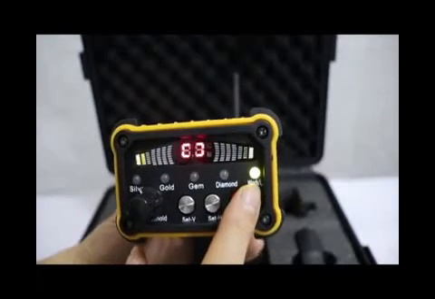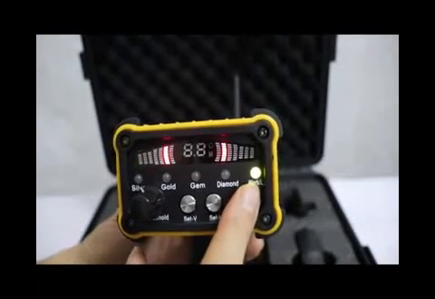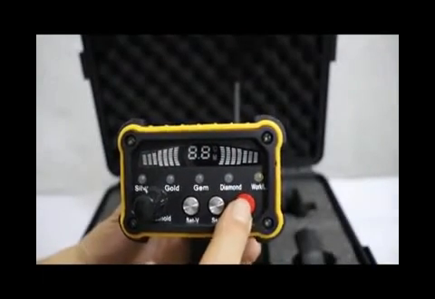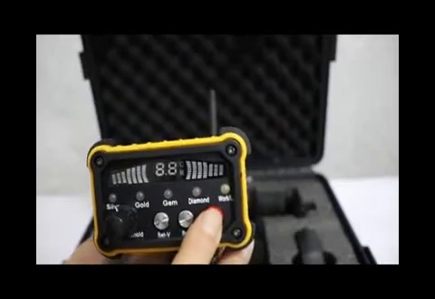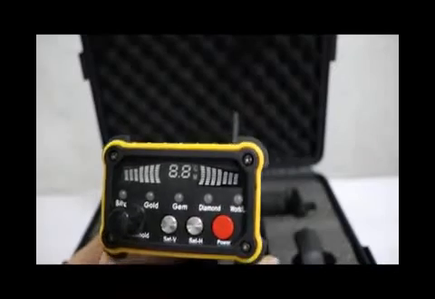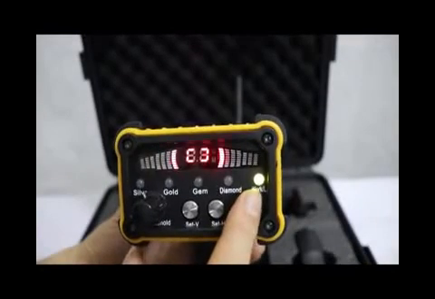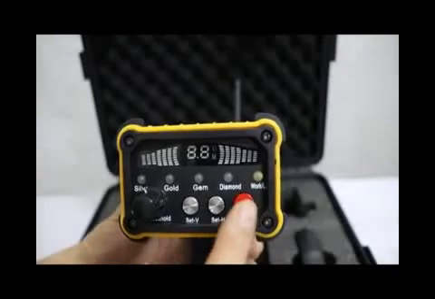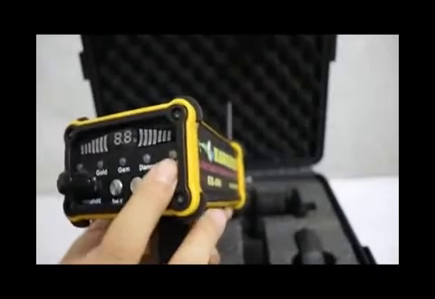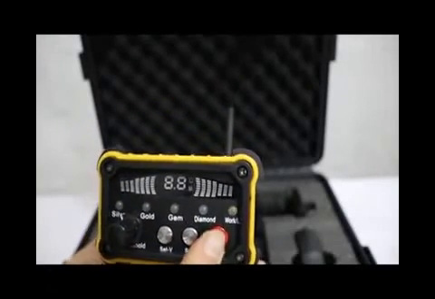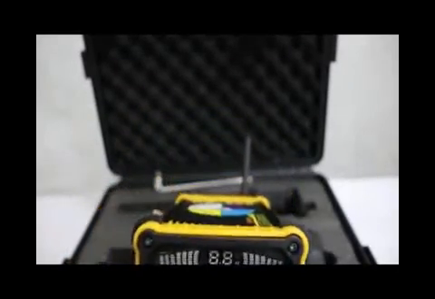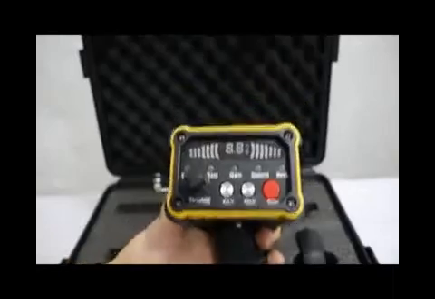10. Multifunctional indicator light. When the instrument is turned on, the working indicator light is green, indicating that the instrument is working normally. When the working indicator light is red, it means that the voltage is low. At this time, it needs to be charged in time. The instrument cannot be used under low voltage for a long time. Otherwise, it will damage the instrument and reduce its sensitivity and stability. It is recommended to charge for 4 hours before each exploration trip.